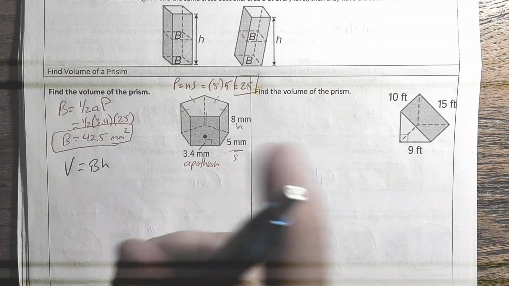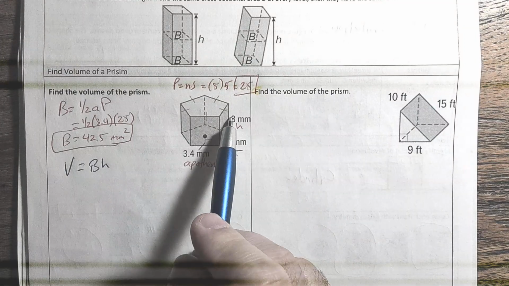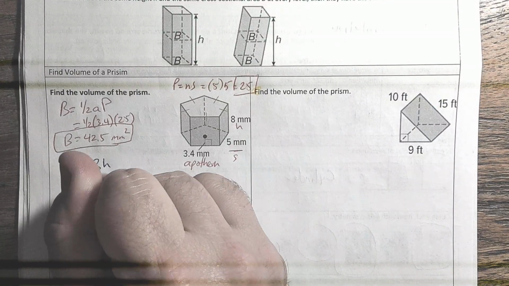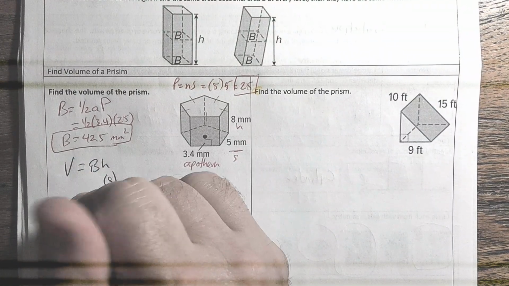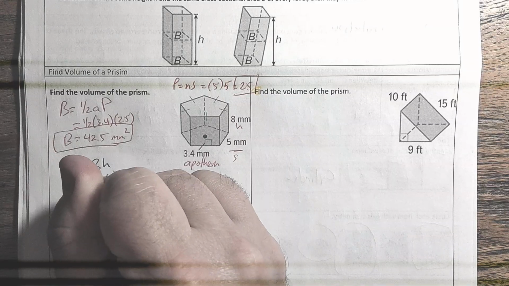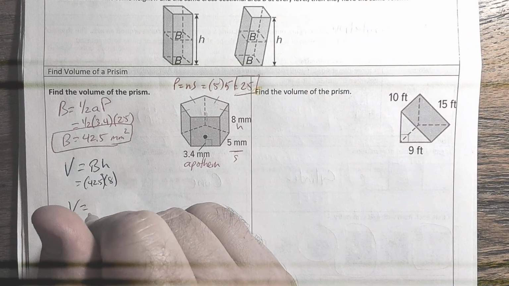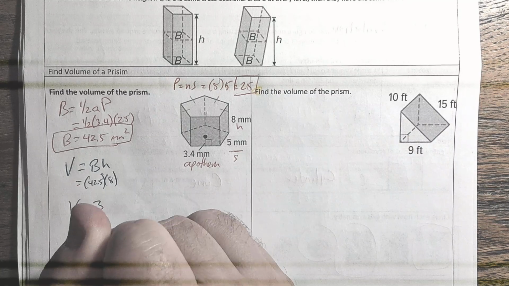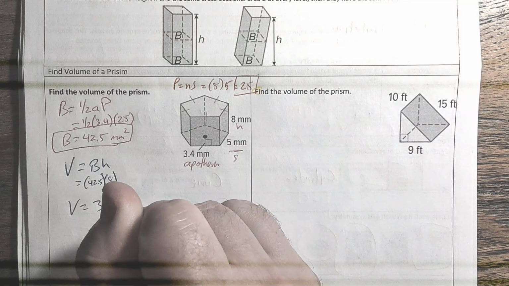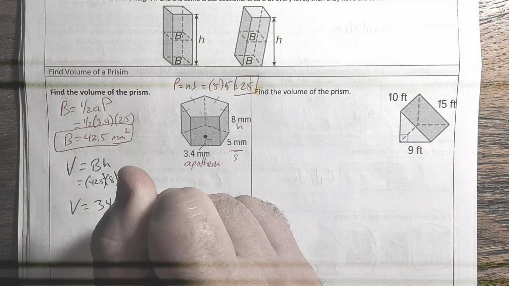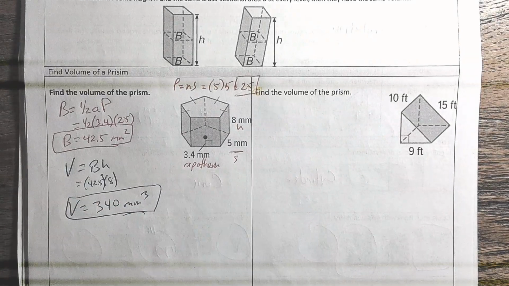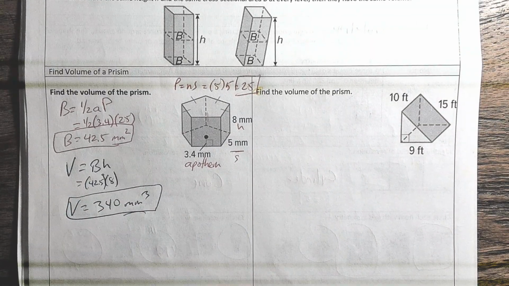Alright, so down here we have the height of this guy. He's 8. We now have the base area, 42.5. We multiply those together, and we find out that the volume of that pentagonal prism is 340 cubic millimeters. Okay?